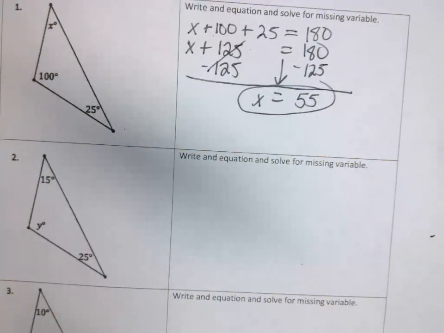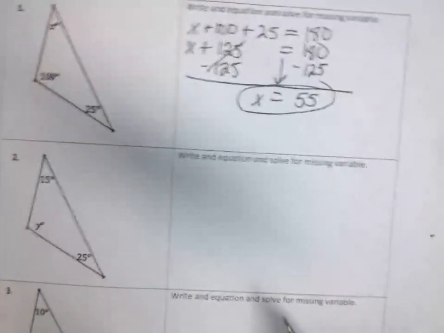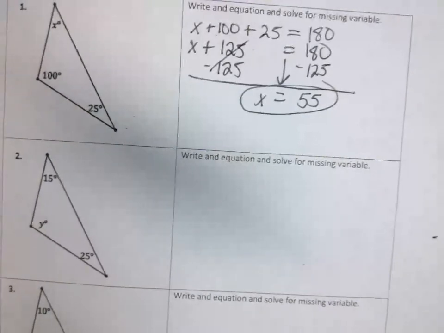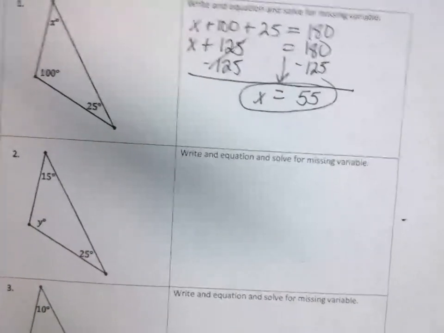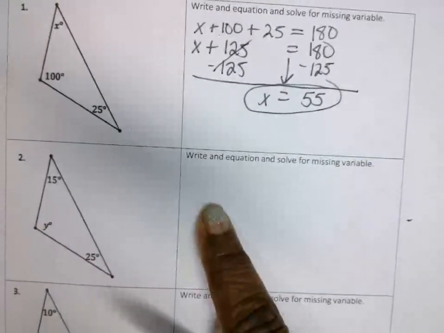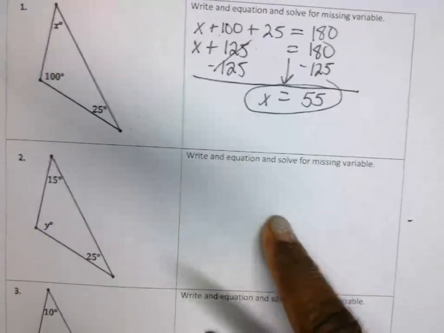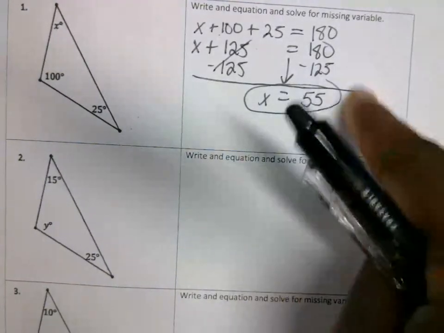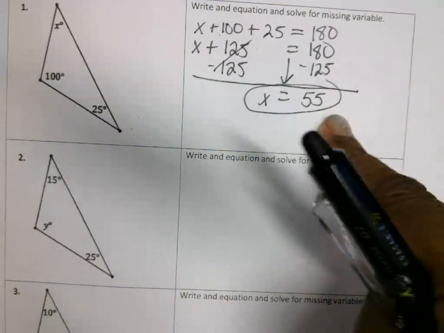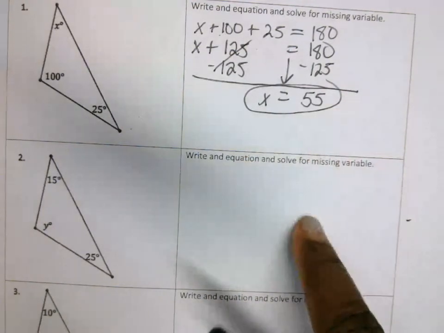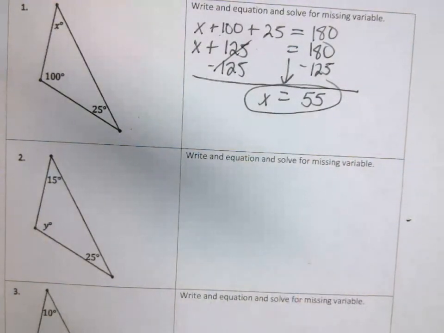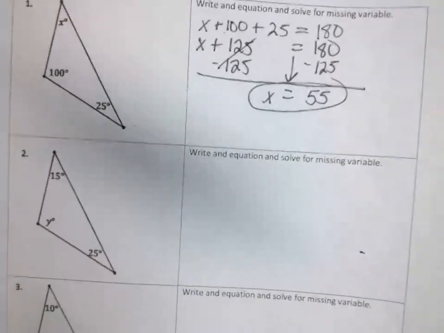All right, let's look at number 3. Make sure you do number 2. I'm not going to show you number 2 because that's the one I'm going to grade on your paper. You should automatically get 1 right because I did 1 for you. You're doing number 2 on your own, and I'm going to show you how to do number 3 and number 4, okay? All right, so let's look at it.